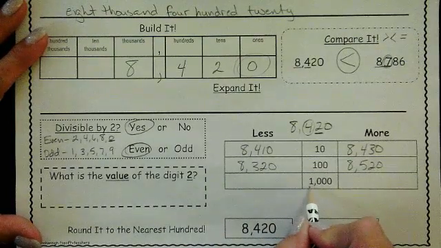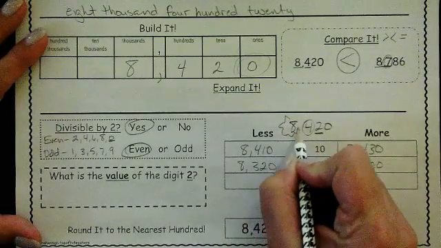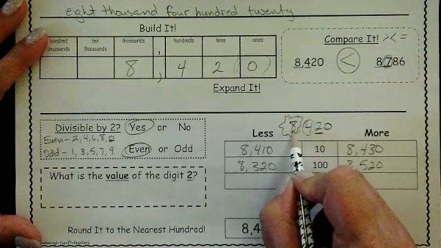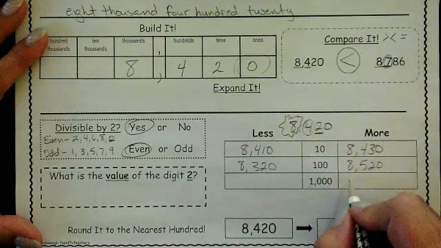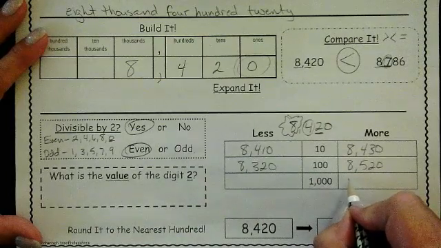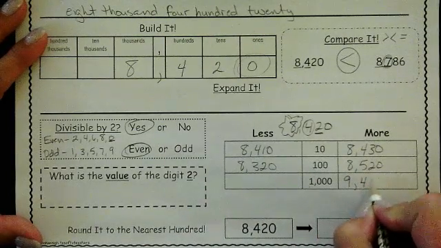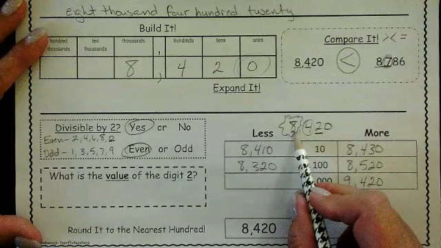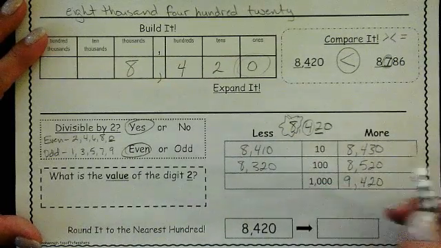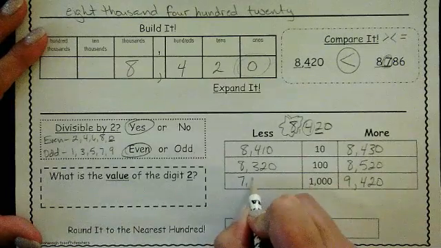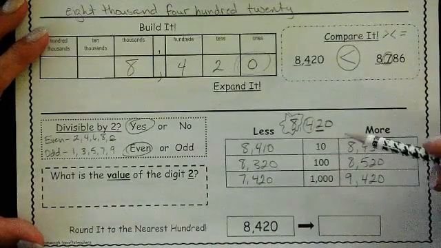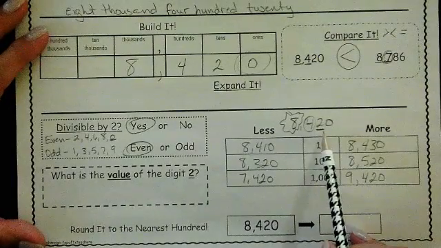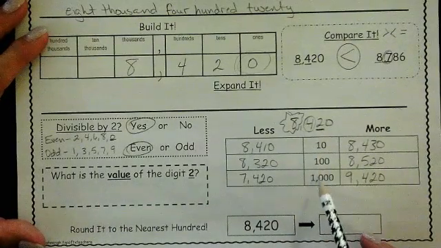Now we're moving to the thousands place. So 1,000 more than 8,000. What's 8 plus 1? Well, that would be 9. 9,420. And what's 1,000 less? What's 8 minus 1? That would be 7,420. If you'll notice, the only number that changes in our original number is whatever place value we're working with.